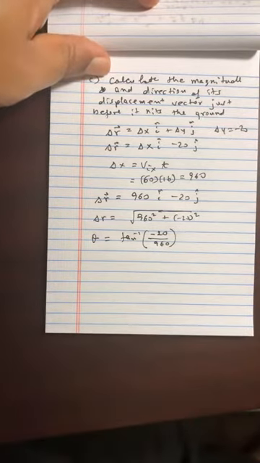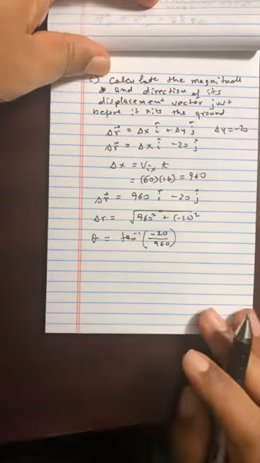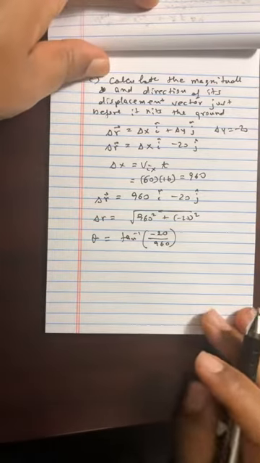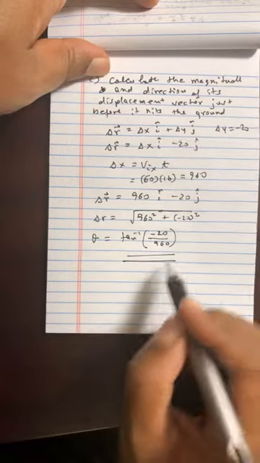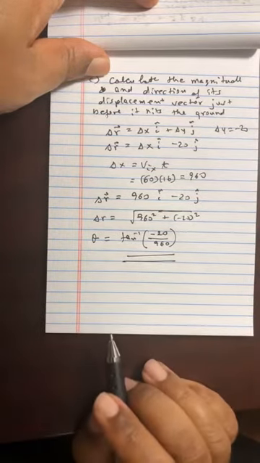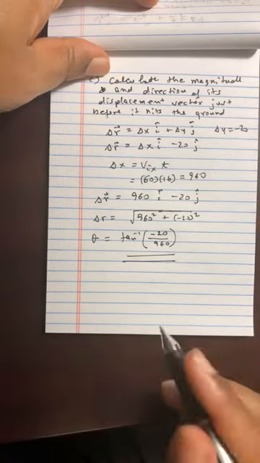This will give us a negative angle. All right, so these are the magnitude and the direction of the displacement vector.